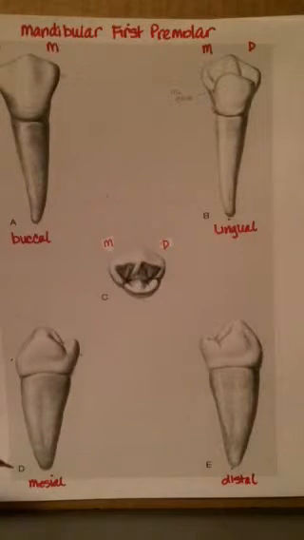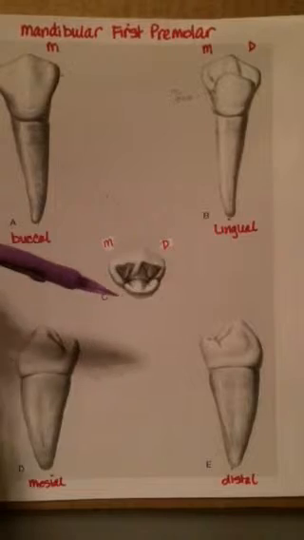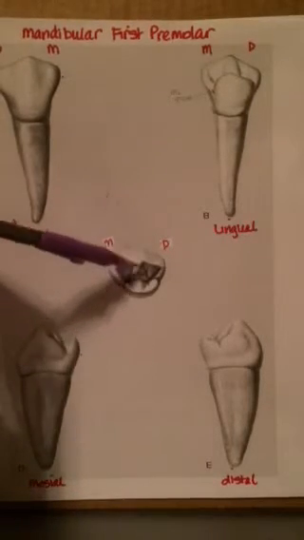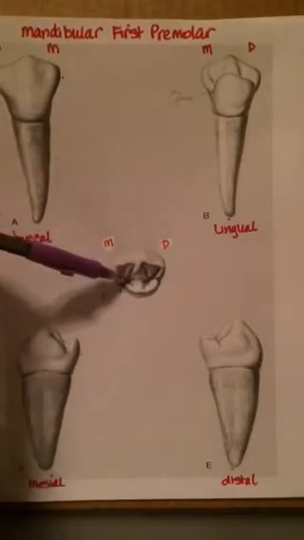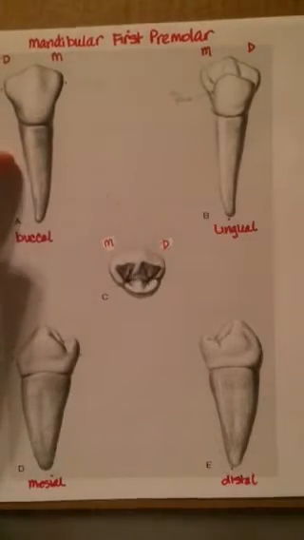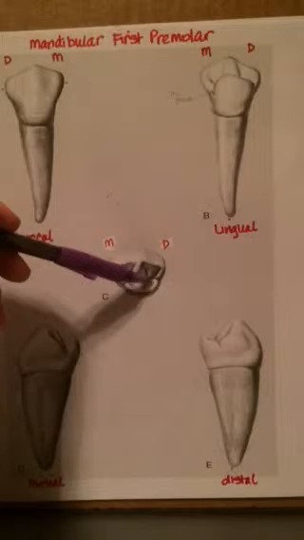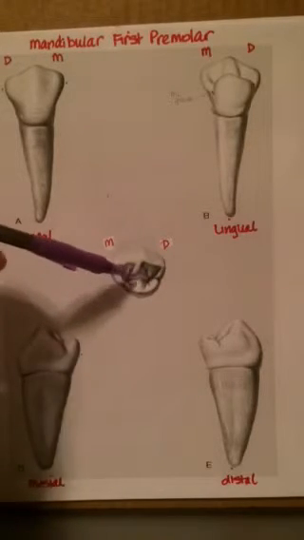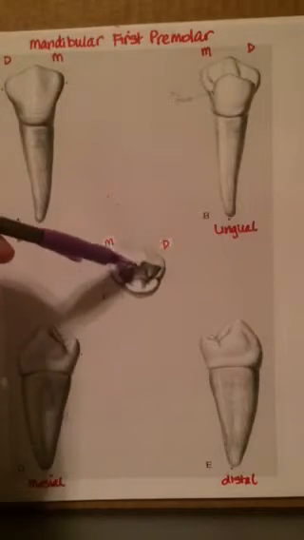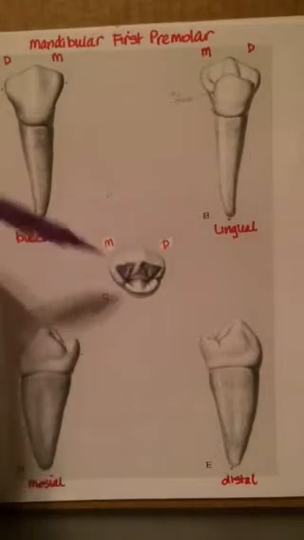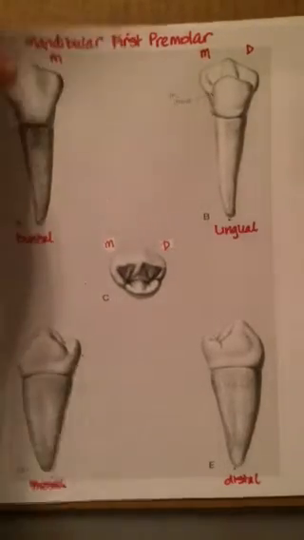The mandibular first premolars are the only premolars that may have a transverse ridge that does not cross an occlusal developmental groove. It may not always have the central developmental groove. That's why this tooth may or may not have a very well-developed central developmental groove. It has the transverse ridge, but not the central developmental groove.